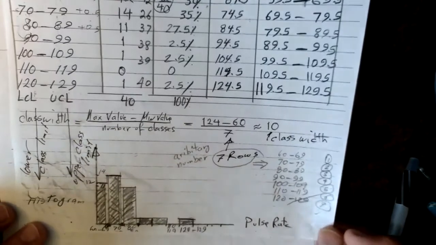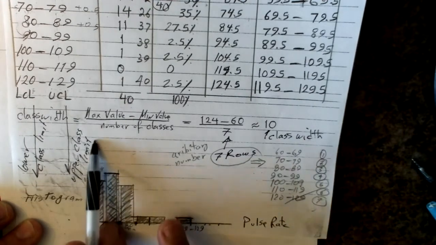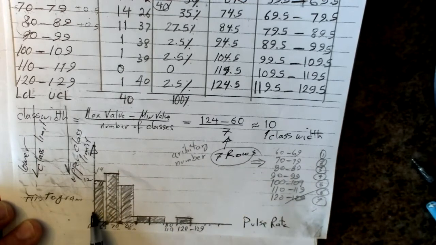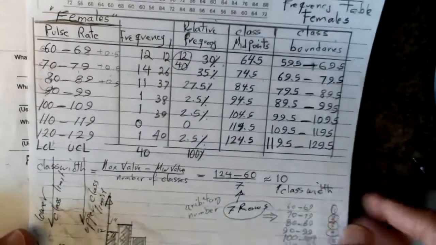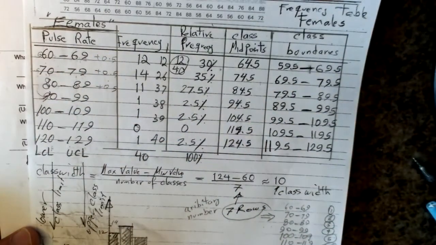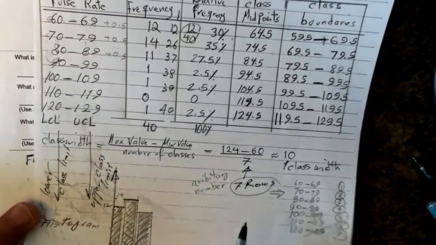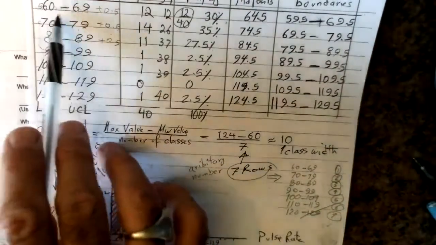All right, so then I show you the graph, the histogram. This histogram has frequency on this side and the class here. So when you use this for your horizontal axis, 60 to 69, you take this 60 to 69, you put it here.